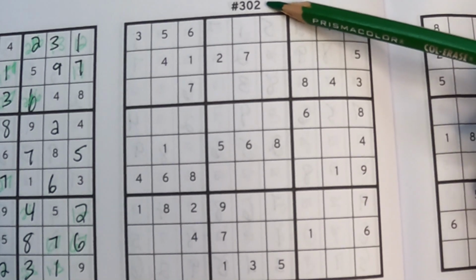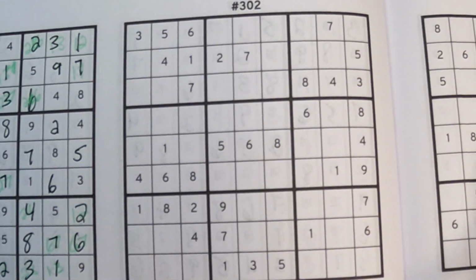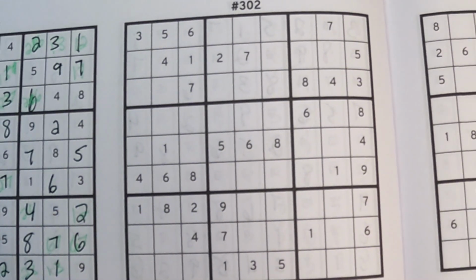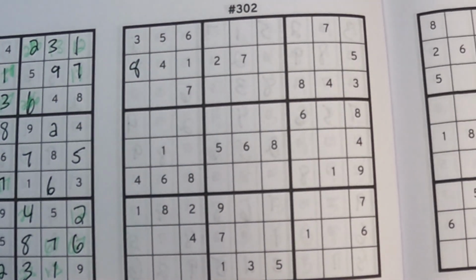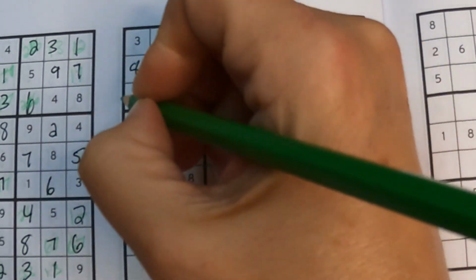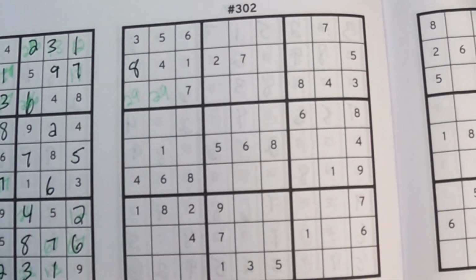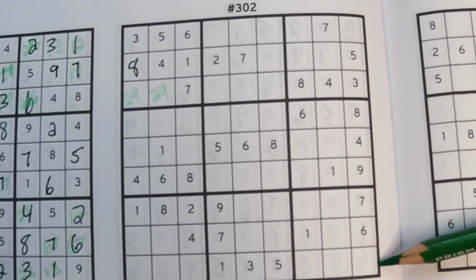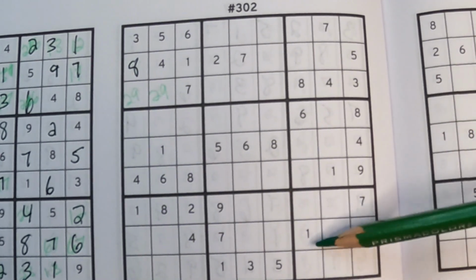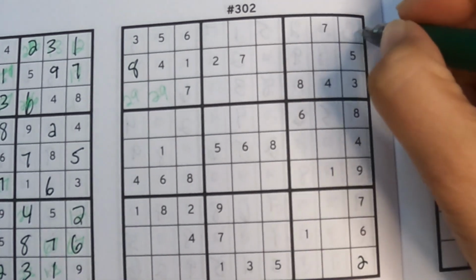Looks like today we're doing puzzle number 302. If we start with this box, we're missing 2, 8, and 9. We've got an 8 covering these two boxes, so our 8 must be here. I don't see any other help, so 2, 9, 2, 9. If we look at this column, we're missing 1 and 2. We've got a 1 here, so 2, 1.